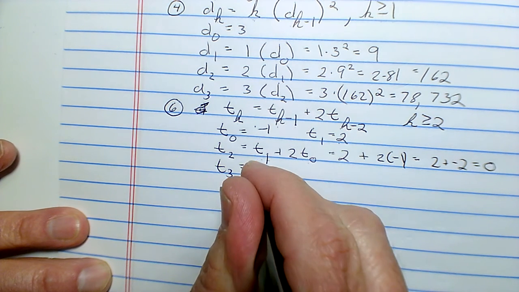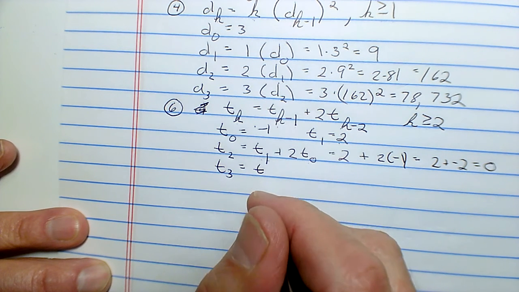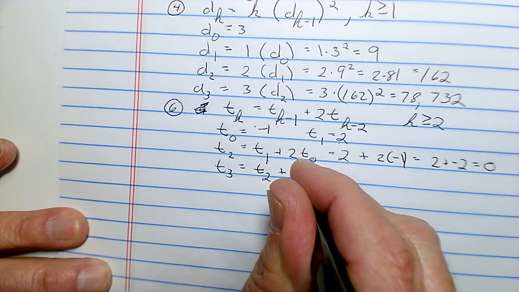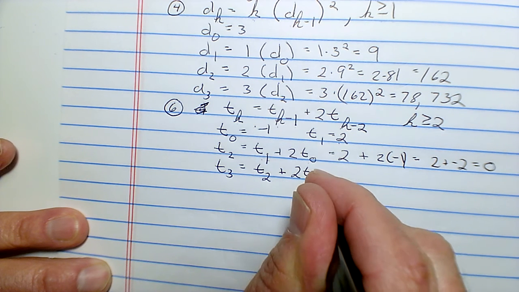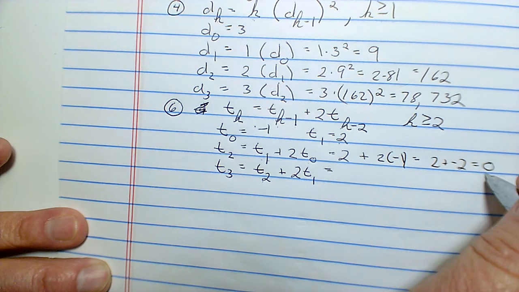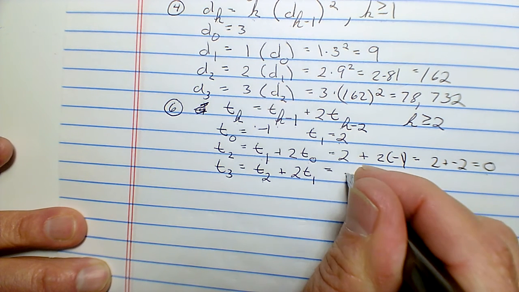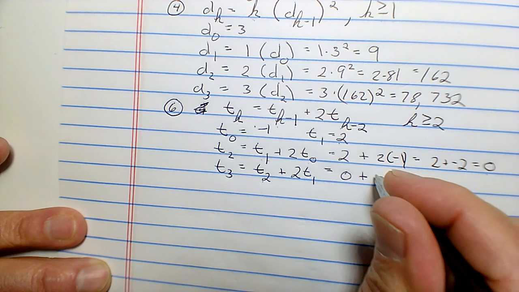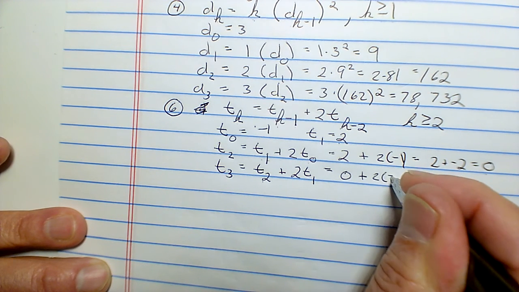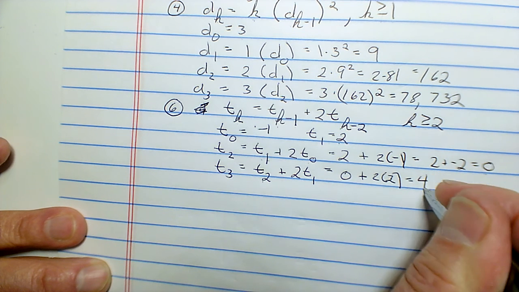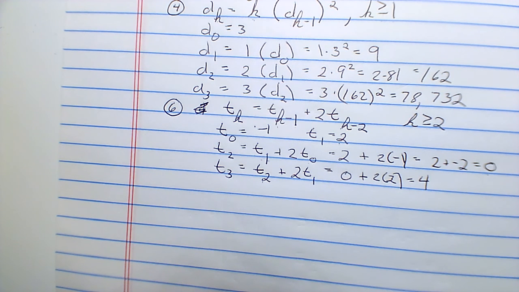T sub 3 would then be t sub 2 plus 2 times t sub 1. Well, t sub 2 we just calculated to be a 0. And t sub 1 is 2, so we're going to take 2 times 2. This one's going to give us 4.